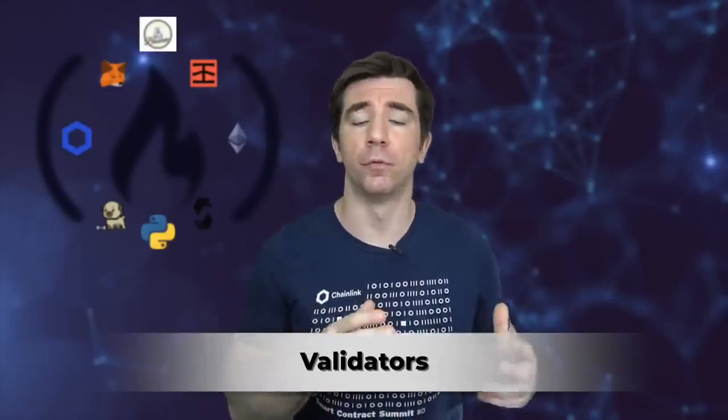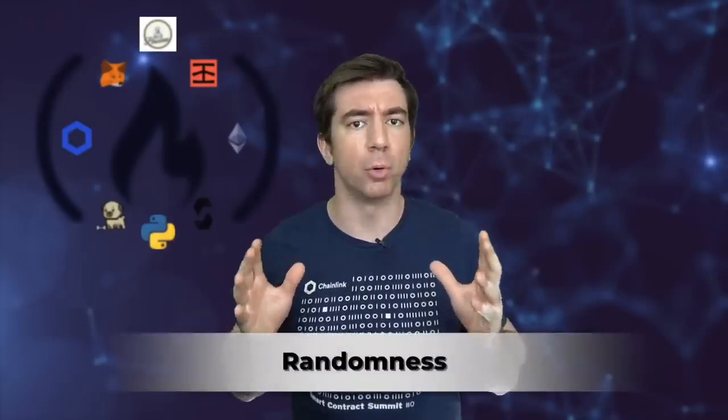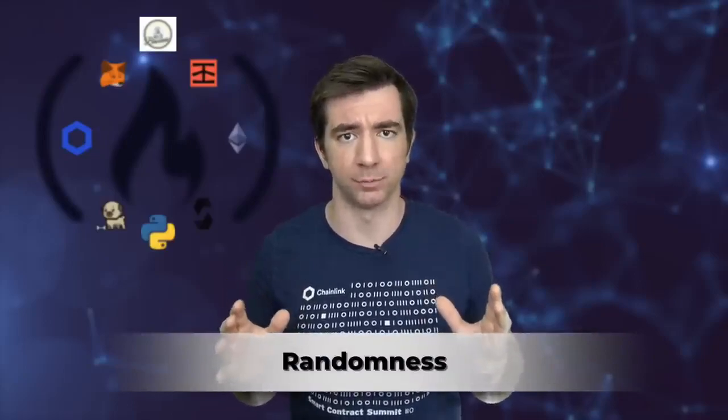Now, unlike proof of work, where every node is racing to be the first one to find the block, in proof of stake, nodes are actually randomly chosen to propose the new block. And then the rest of the validators will validate if that node has proposed the block honestly. As we saw with our cryptography lesson, it's usually very easy for other nodes to verify if a proposal or a transaction is honest.